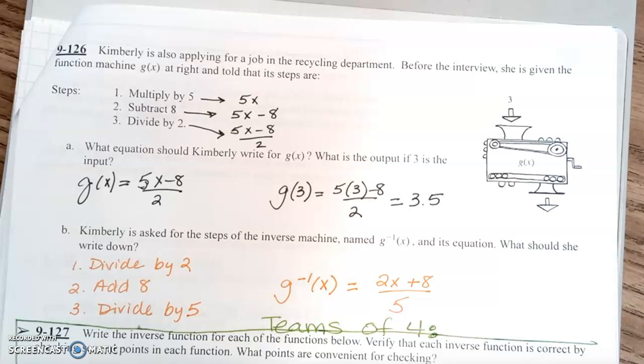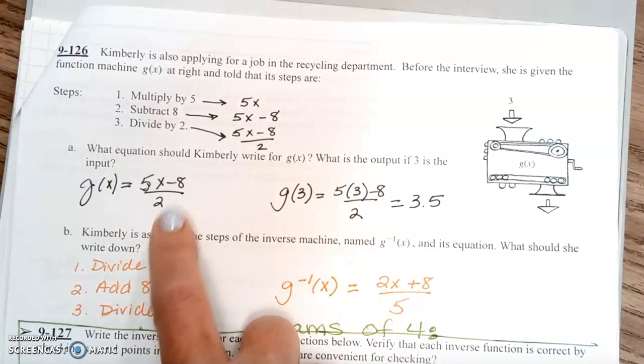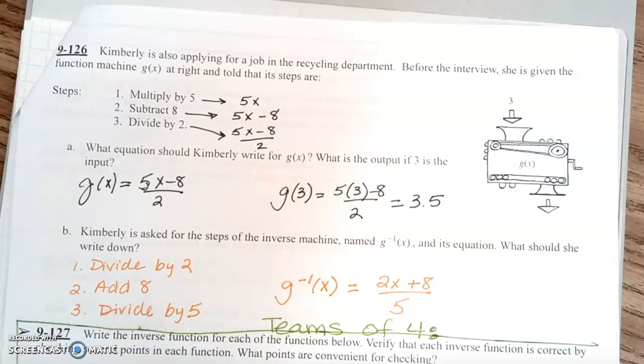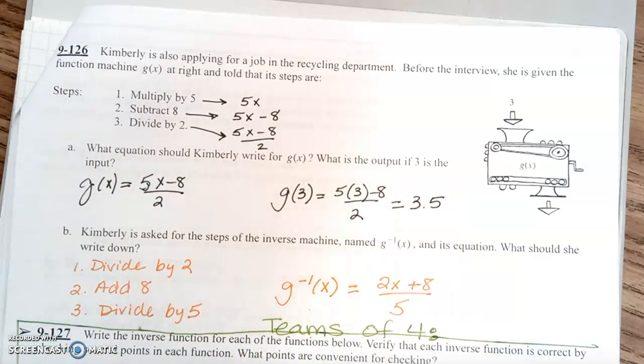Okay? Part A says, what equation should Kimberly write for g of x? Okay? We're going to do the 5x minus the 8 over the 2, right? And then, what is the output if 3 is the input? So we're going to take whatever number they give us and plug it in wherever we see x. We only have one x in this equation, but you might have one that has more than one x. Okay, so if you have more than one x, it goes in all the spots.